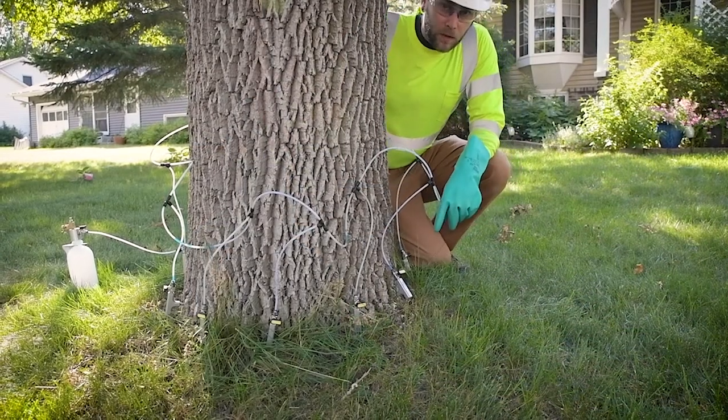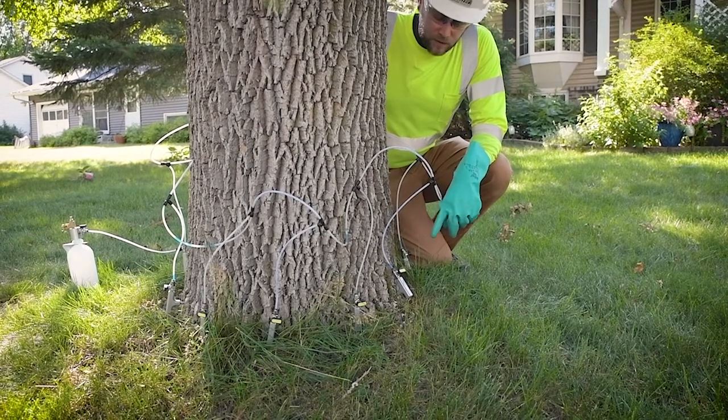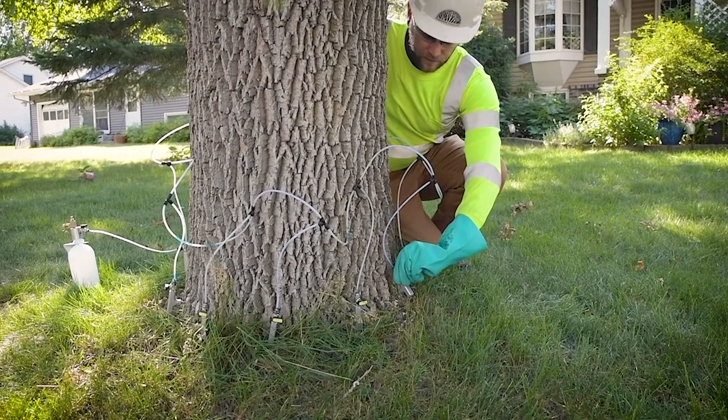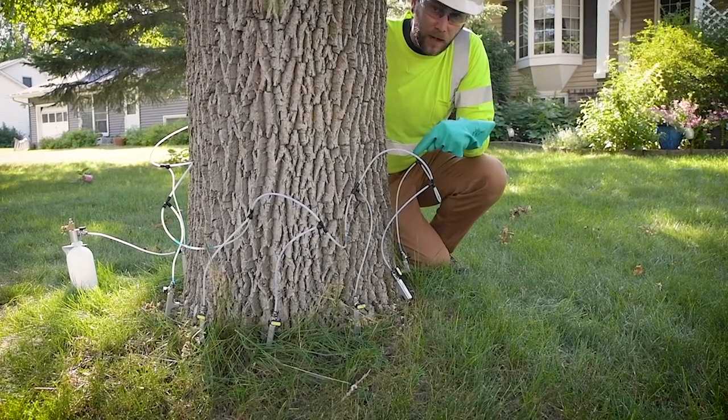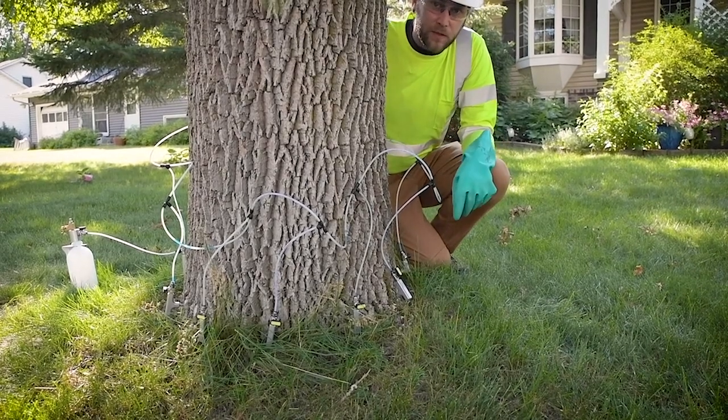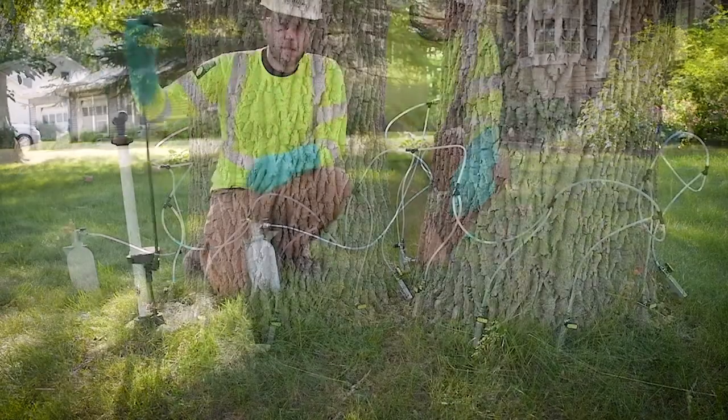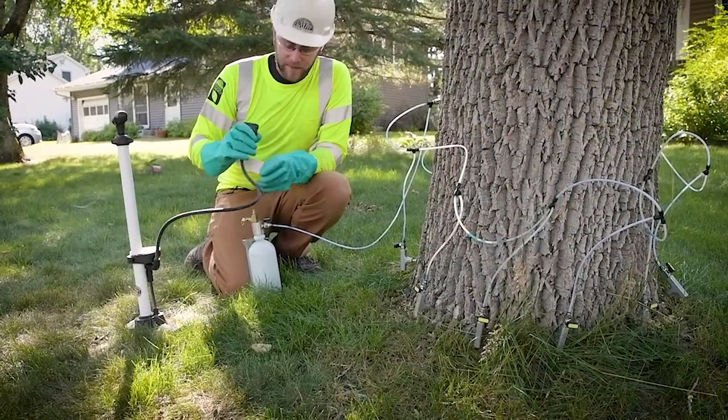And then you're going to want to go to the T on the back side of the tree and turn that on. And that'll help distribute the product through the lines while you're priming it to make sure you're getting even distribution throughout the whole tree. Now you're ready to start pressurizing the system.